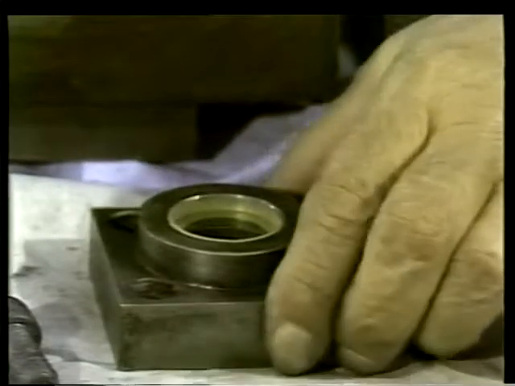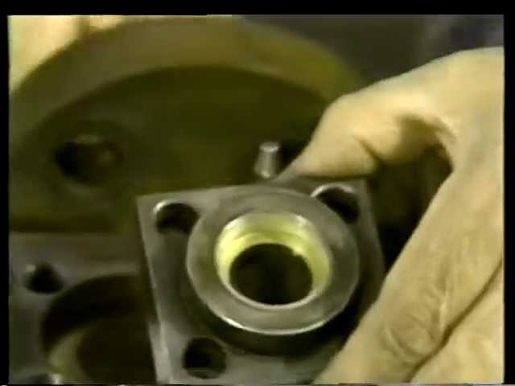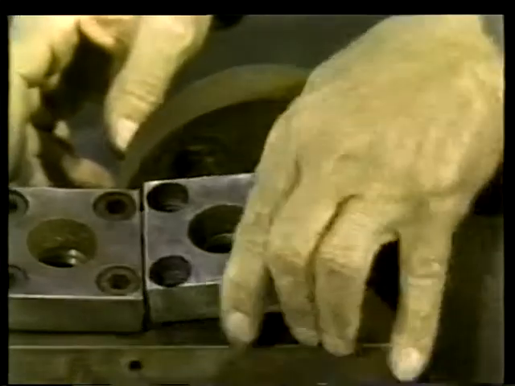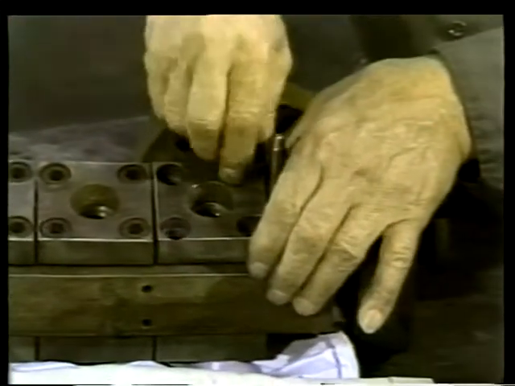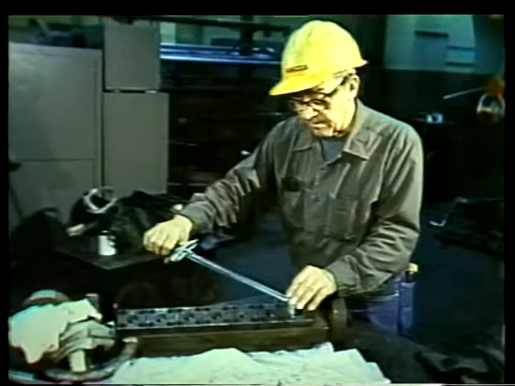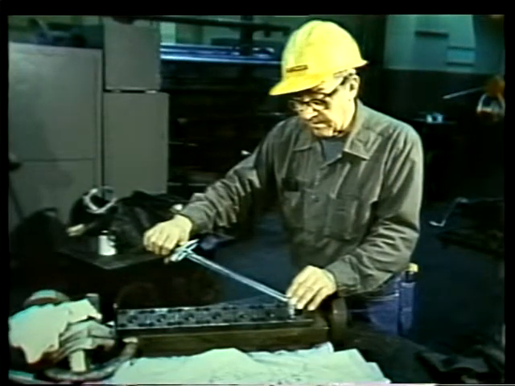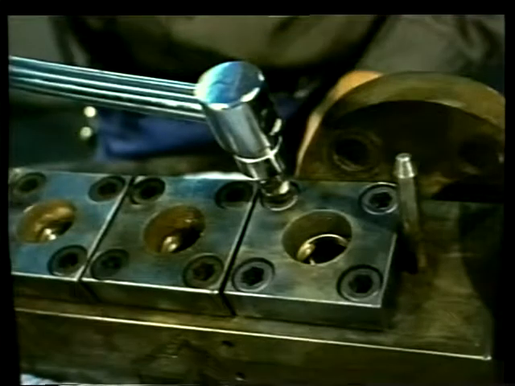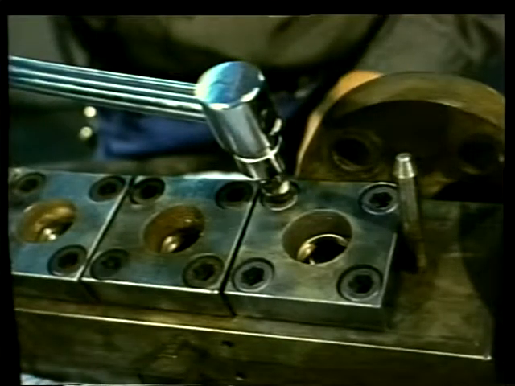Put the cover plate assembly in the gauge body and screw the cap screws finger tight. Then tighten the cap screws with a torque wrench to the manufacturer's recommended final torque. Do this in several steps to ensure even gasket seating.